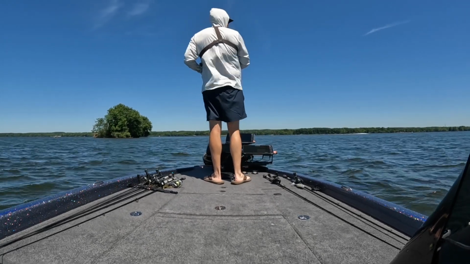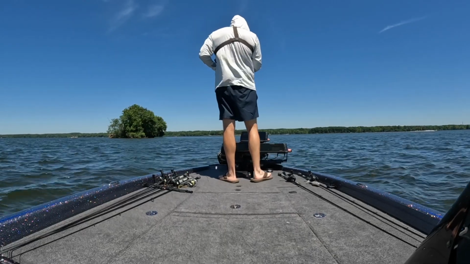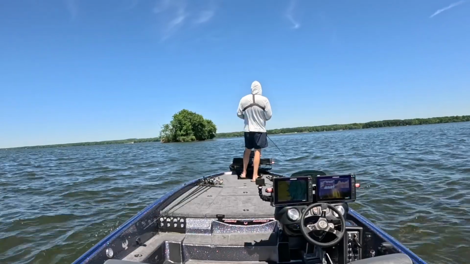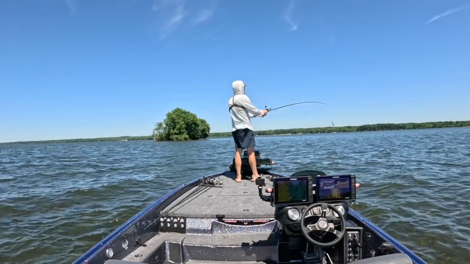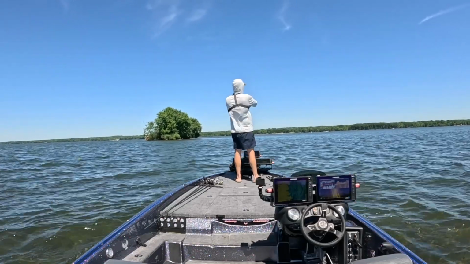So again, we're gonna fan cast the area, kind of cover this point that I'm looking at here. The ideal scenario would be if I could find some bait in some of this grass, because the fish are definitely relating to the bait.